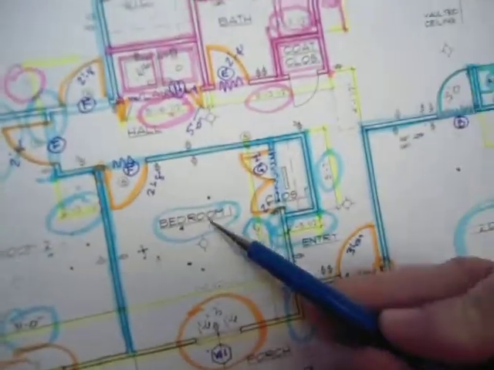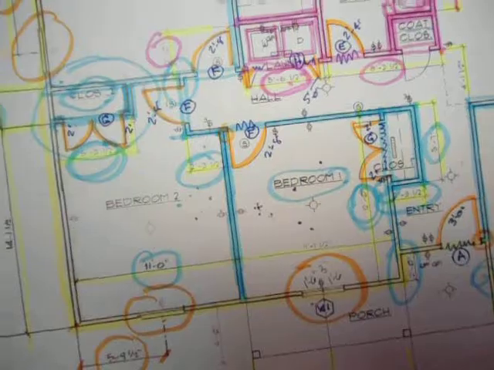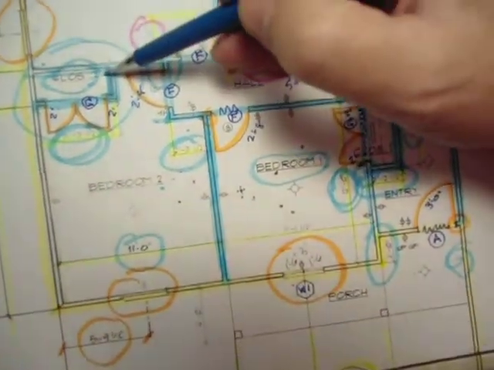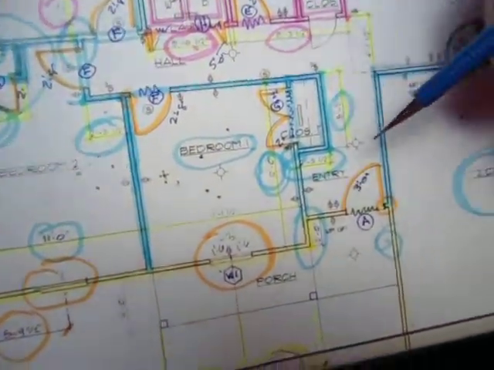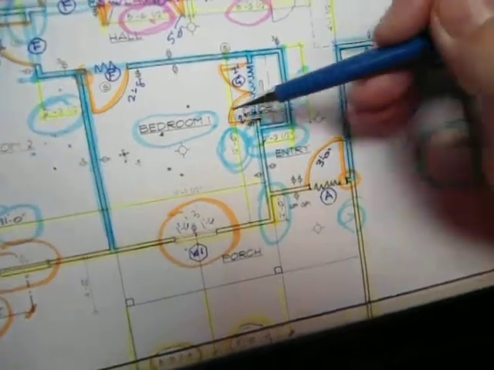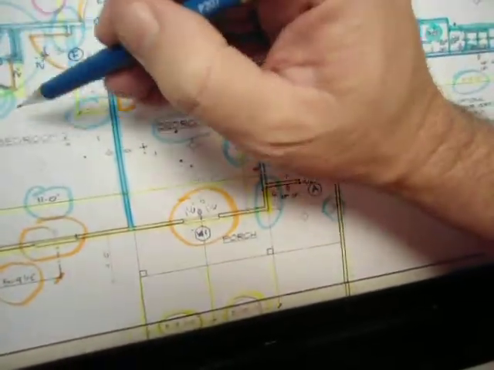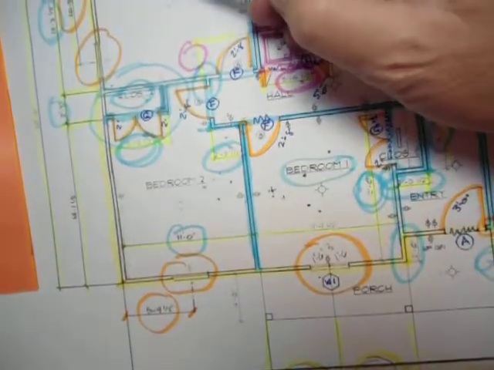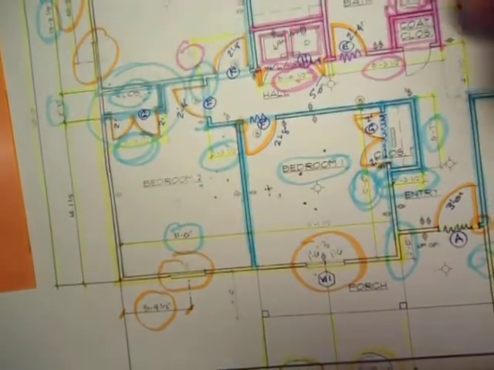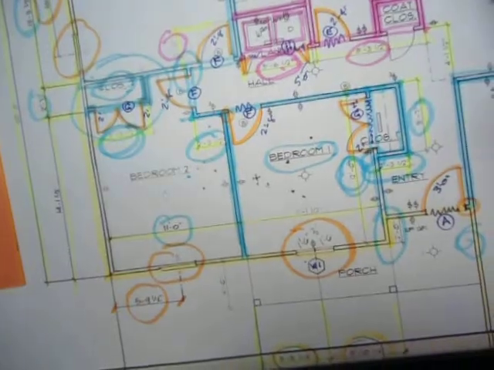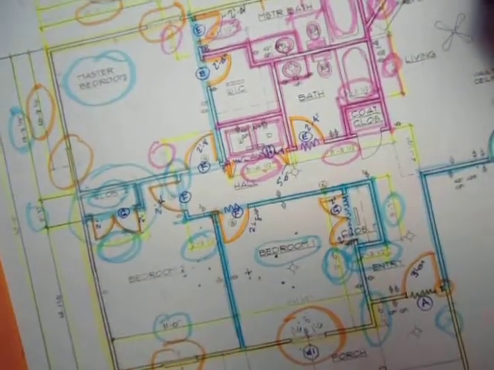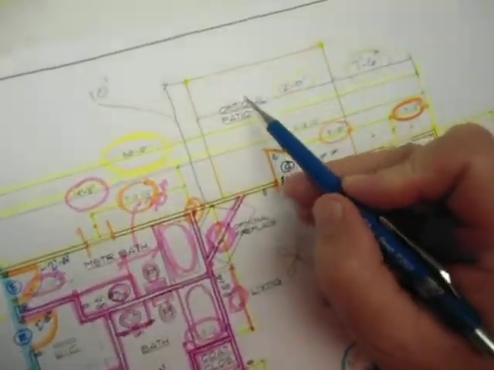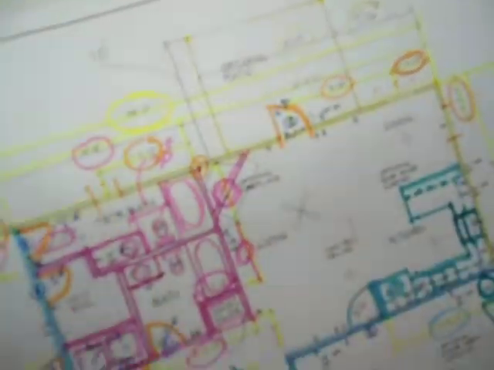Closet here, bedroom 1, bedroom 2, closet 2. I'm sorry, I missed over here. Closet 1 because it goes with bedroom 1, and closet 2 because it goes with bedroom number 2. Master bedroom, master bath, and living, dining, optional patio that you see up here, optional patio.